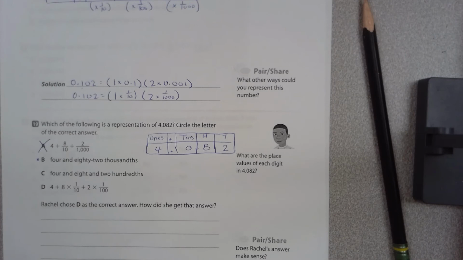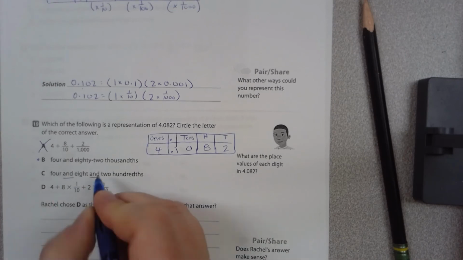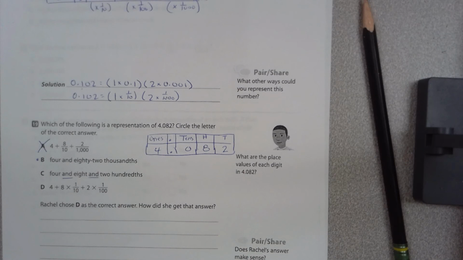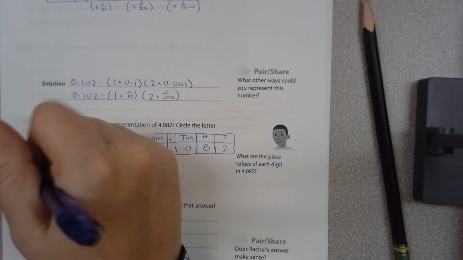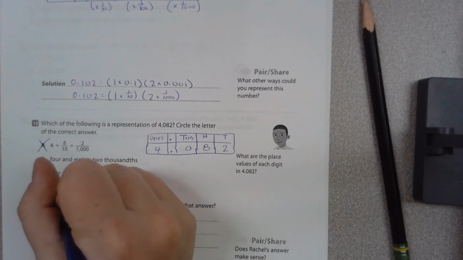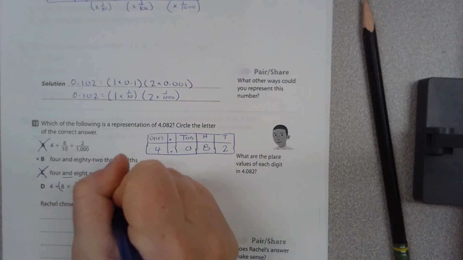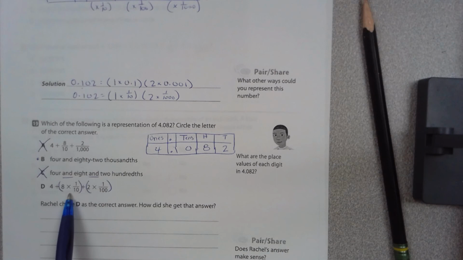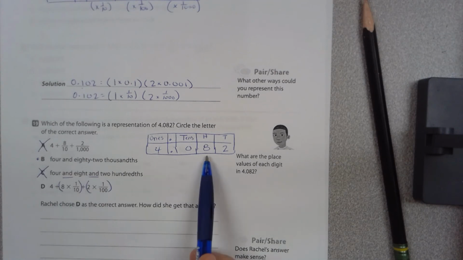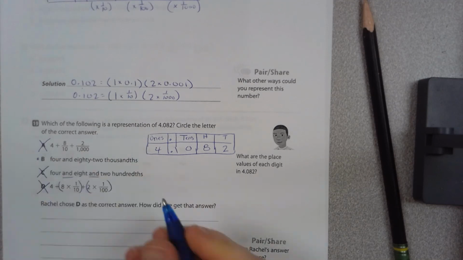What's wrong here? There's 2 ands. You can't have 2 ands. We can't have 2 decimals in a number, at least not that I've seen. So that's a no-no. And then this one, I'm going to go ahead and draw brackets. This one has the same problem as letter A. It says 8 times 1/10 when it should be 8 times 100ths. Okay, so the answer is B.